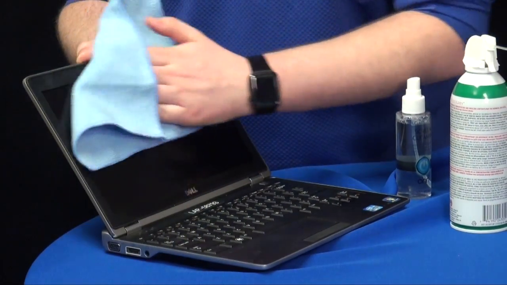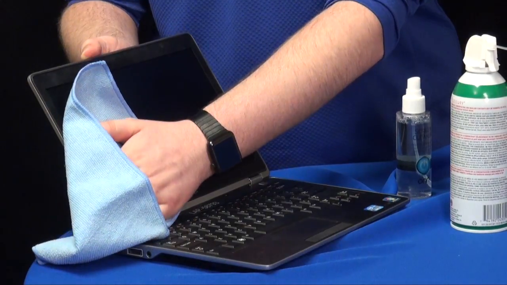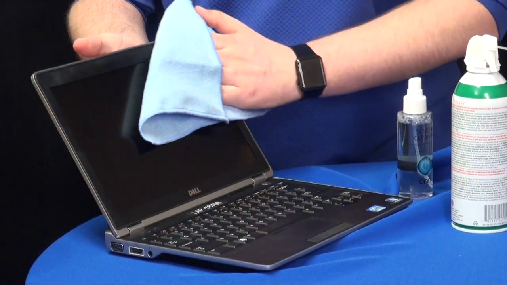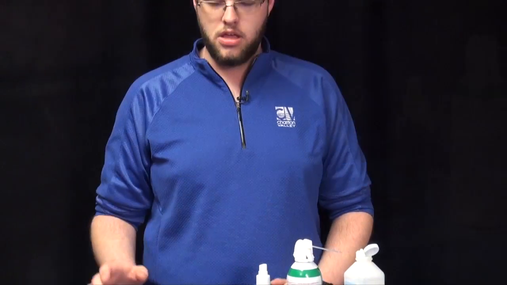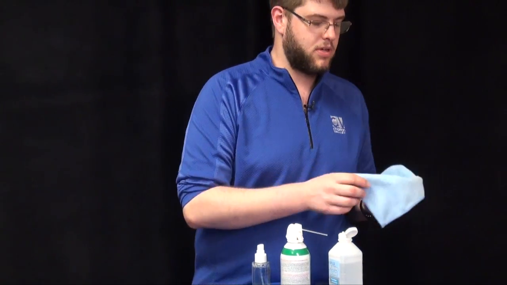And you don't want to do a round motion. You want to go to the edge and make long streaks, because it'll make a swirl in the screen and makes it kind of distracting when you're using it. Oh, and then wipe the outside of your computer.